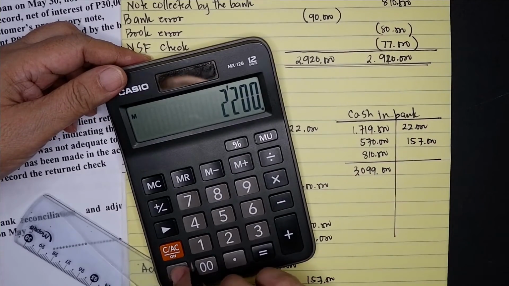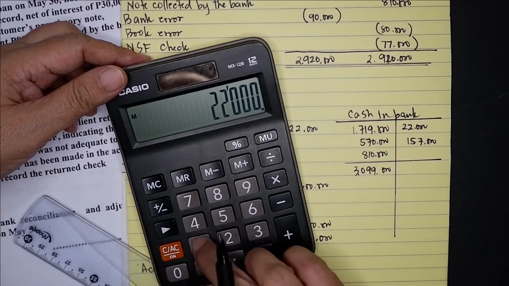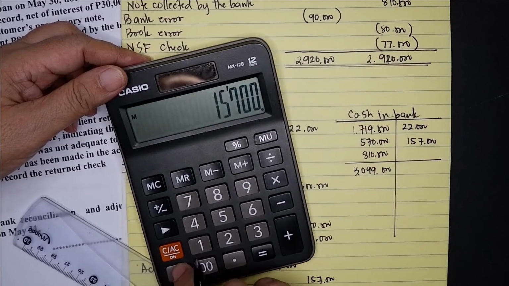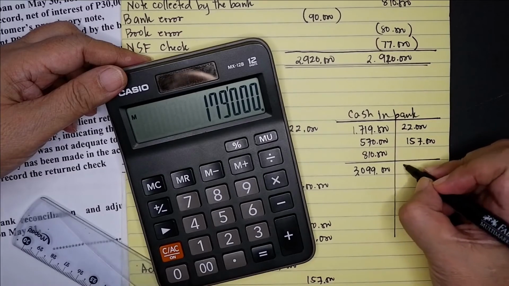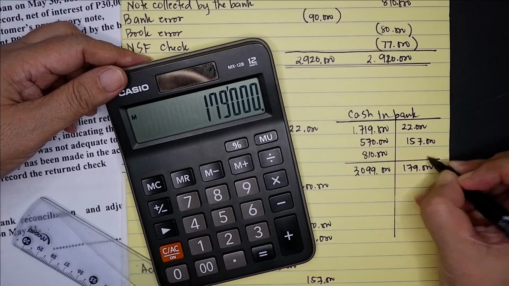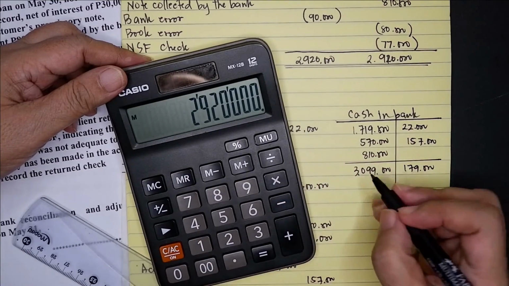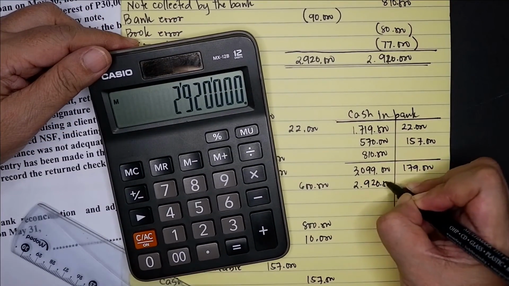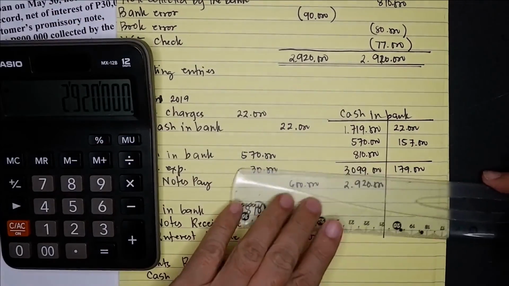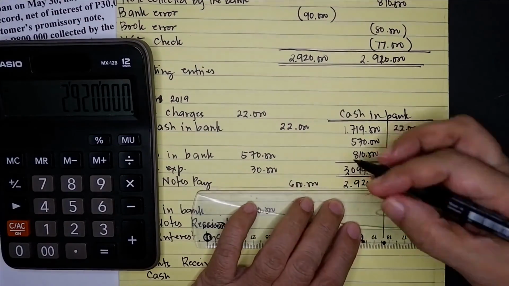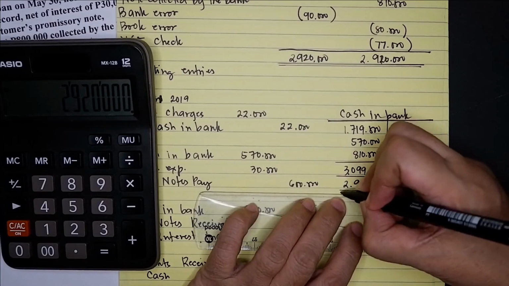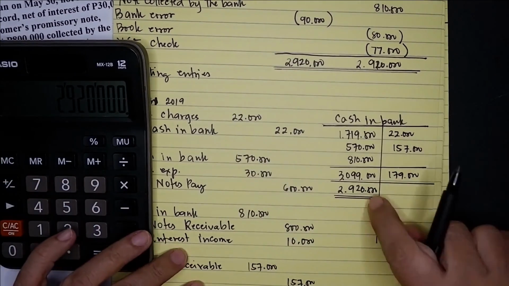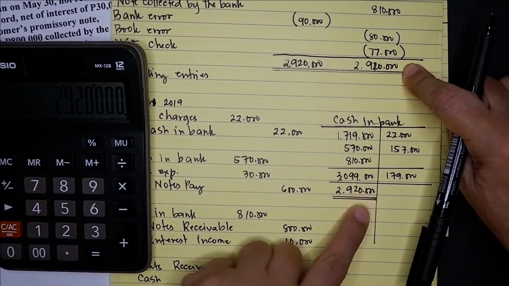And 22,000 plus 157,000 is 179,000. So the balance is 2,920,000. Okay. So we have our adjusted balance of 2,920,000.